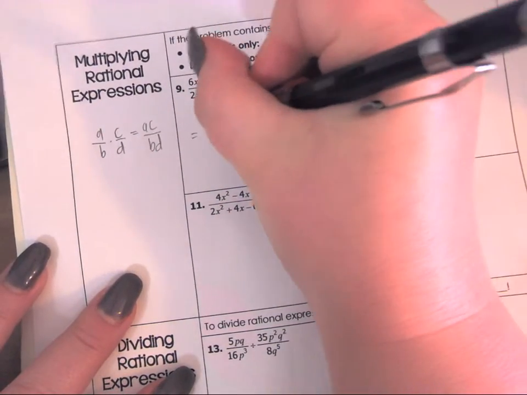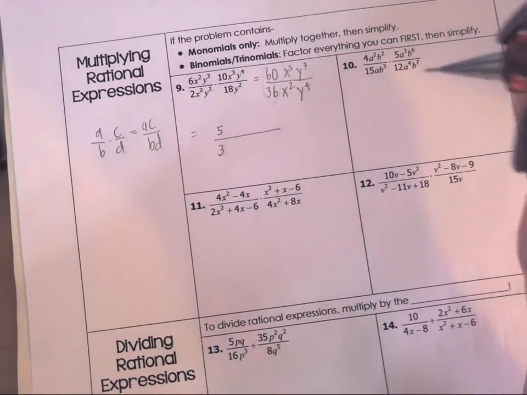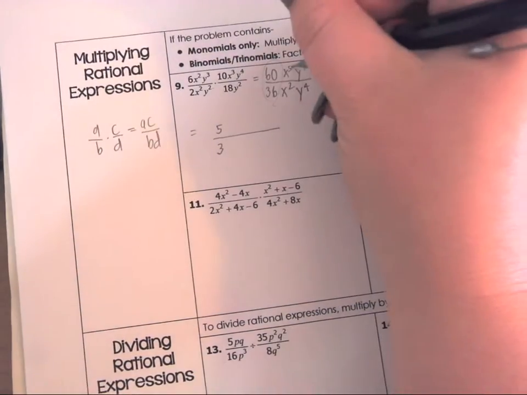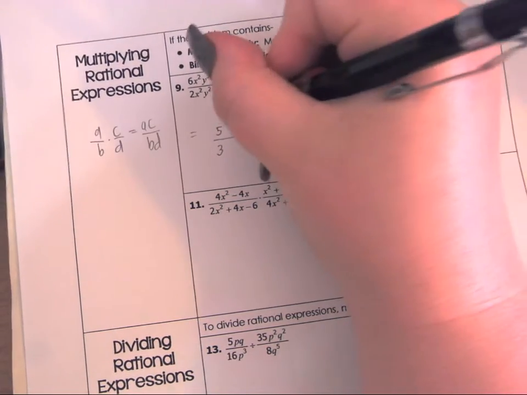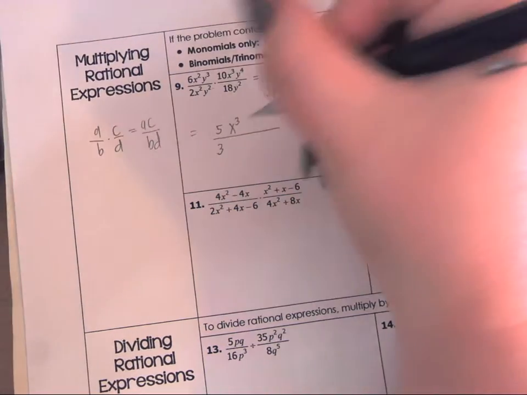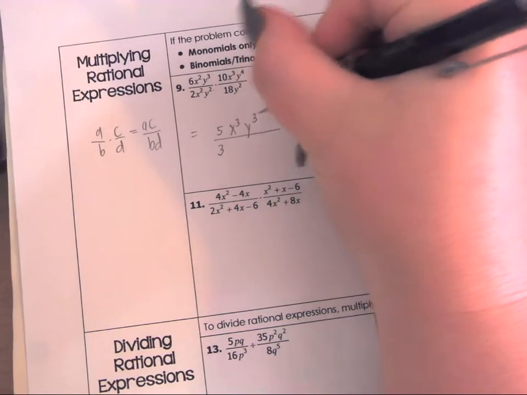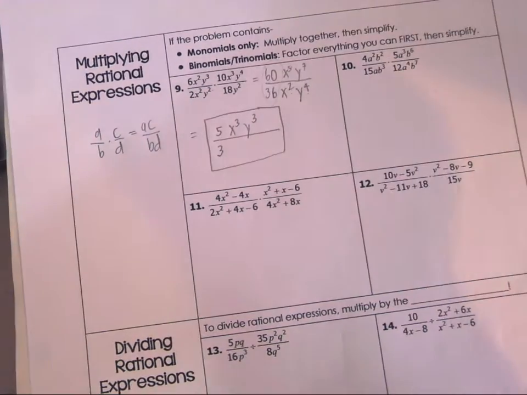So that's 5 and then 3. And then x to the 5th over x squared, right? You subtract the exponents, that's x cubed. And then y to the 7th over y to the 4th, that's y cubed. And then there you go. Looks a little off balance, but you get it.